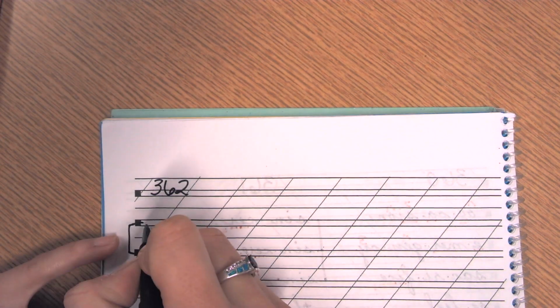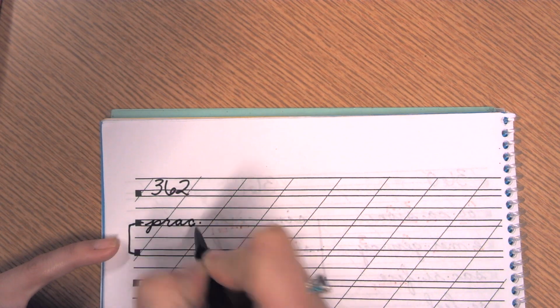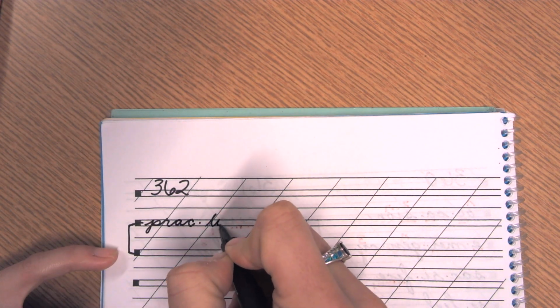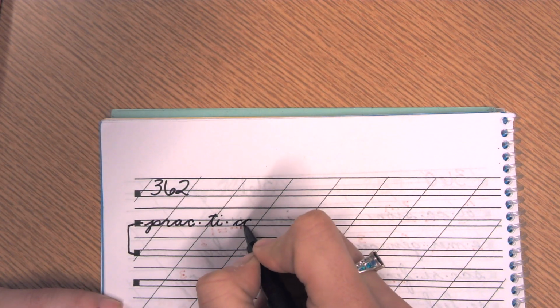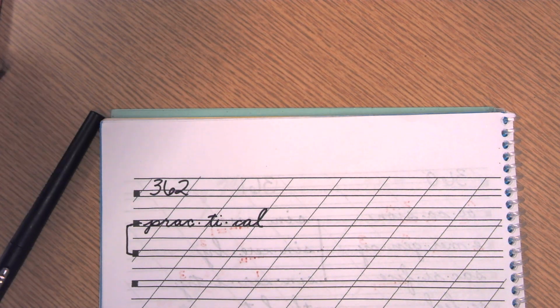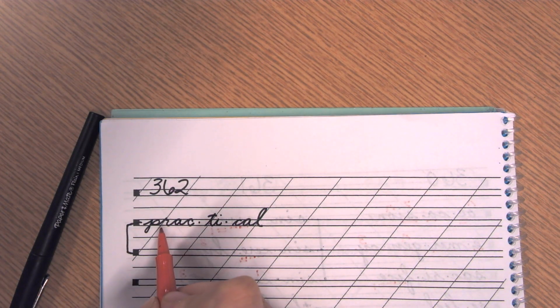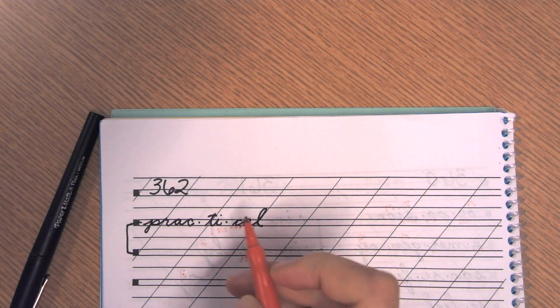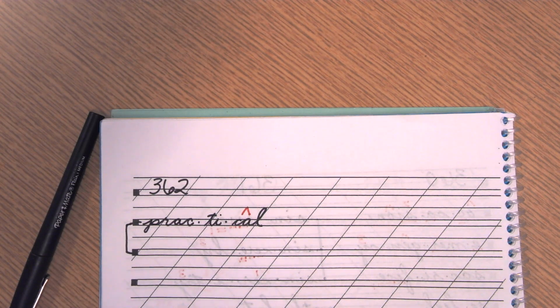Your first syllable is prac, p, r, a, k, t, i. Kol, but we think to spell cow. K, a, o. Please make sure that your word looks like my word, and then get out a coloring utensil to mark. P, r, a, k, t, i, k, o. We think to spell practical, but we say practical. O.